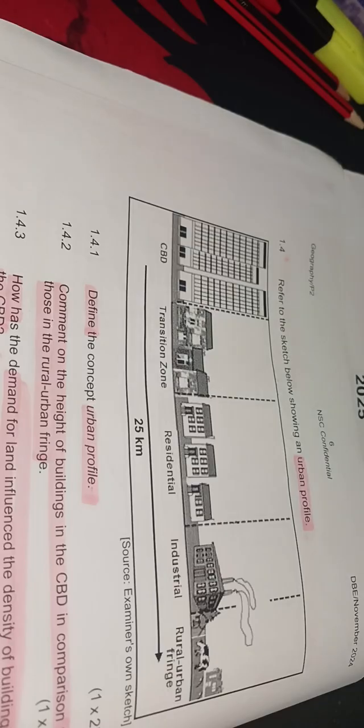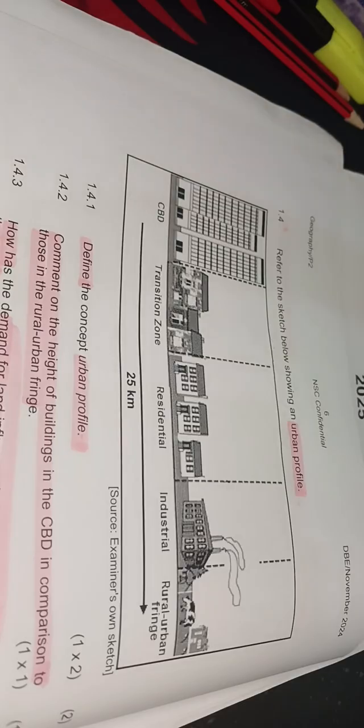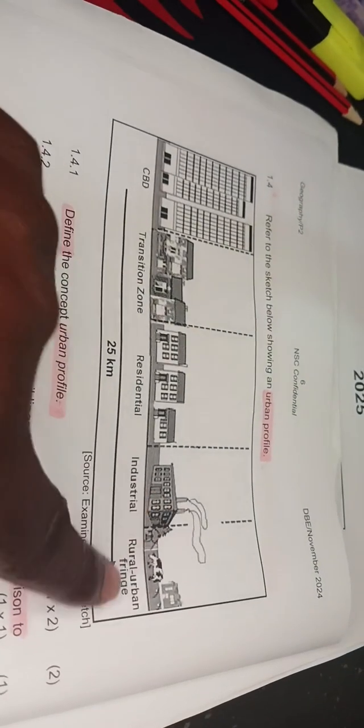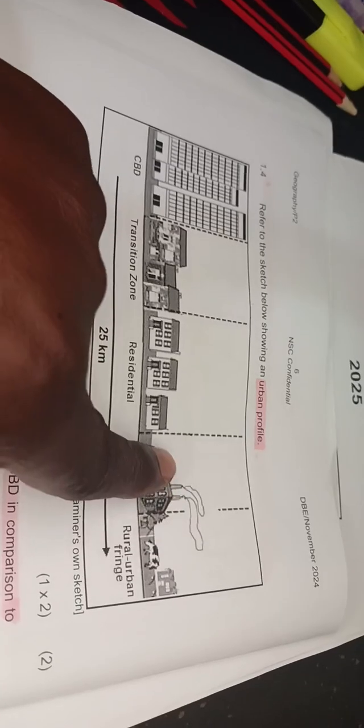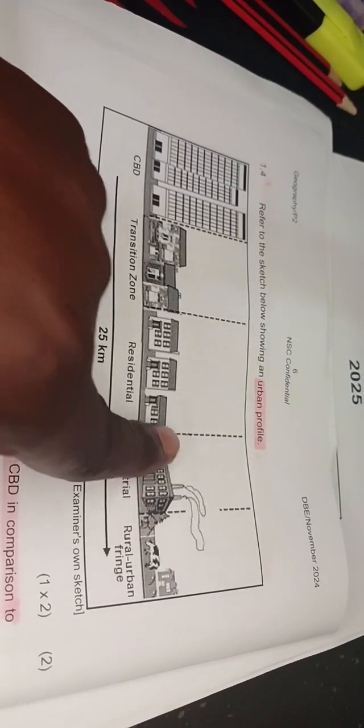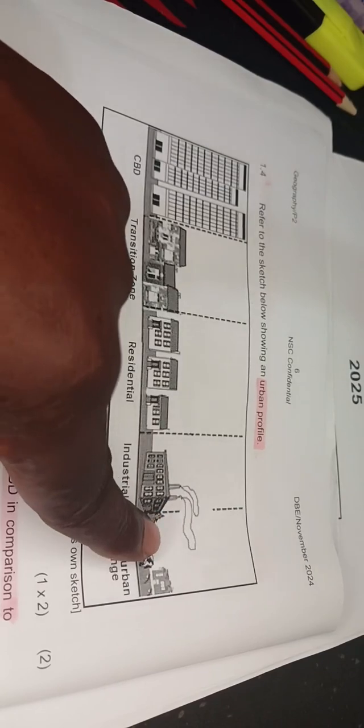Are we together, guys? If you are, let's move on to 1.4.2. Comment on the height of buildings in the CBD in comparison to the rural urban fringe. The rural urban fringe is the peripheral area which has characteristics of both the urban and the rural. This is where the urban area is extending and taking part of the rural.